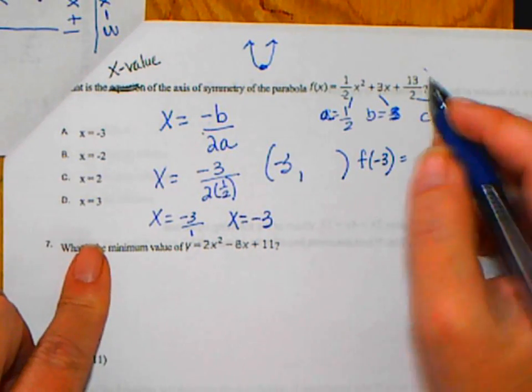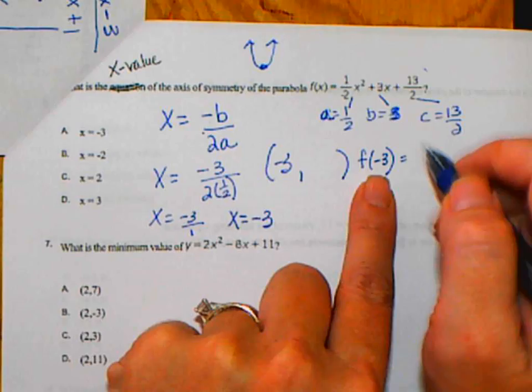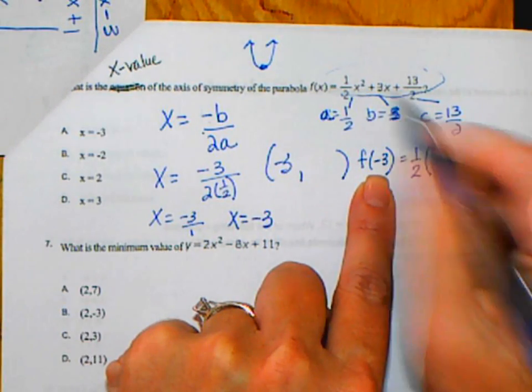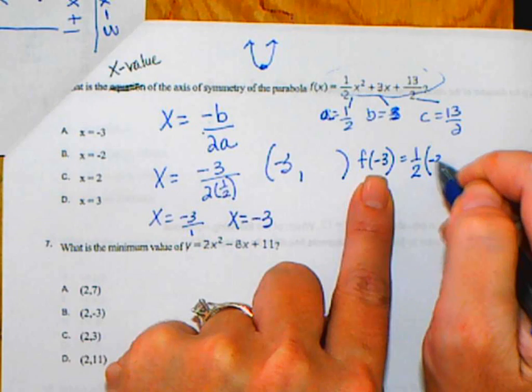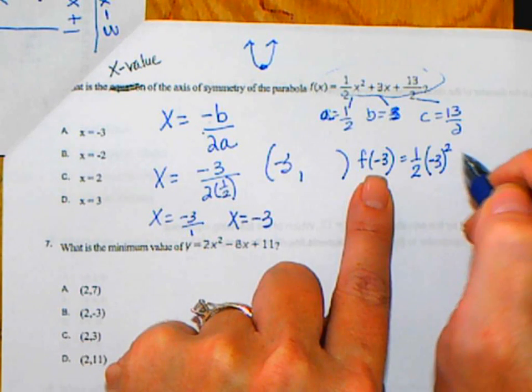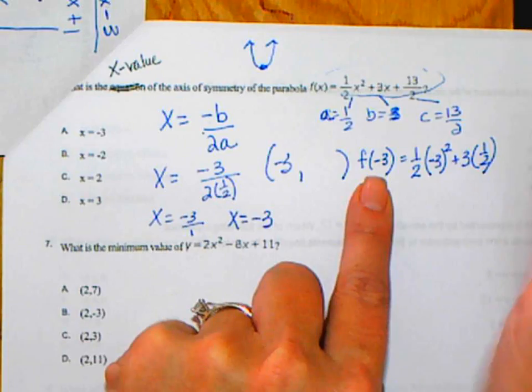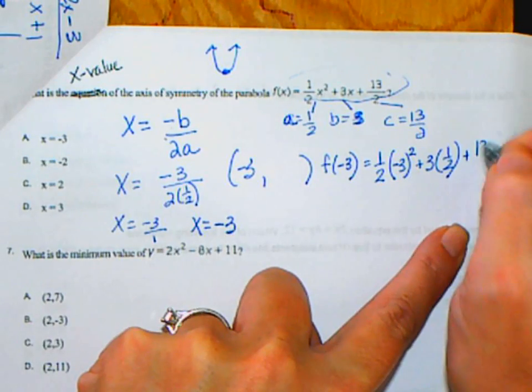So I'm going to plug this in. That would give me, and I'm using the original function, 1/2 times x squared, so x is negative 3 in this case, plus 3 times 1/2, plus 13/2.